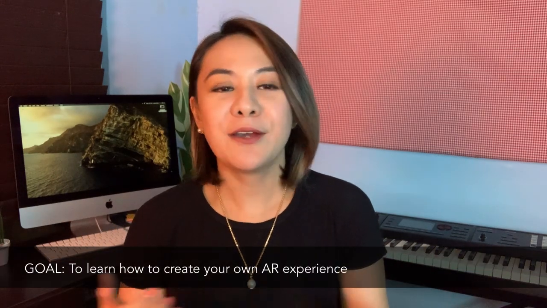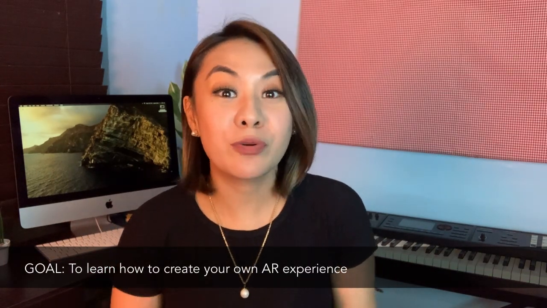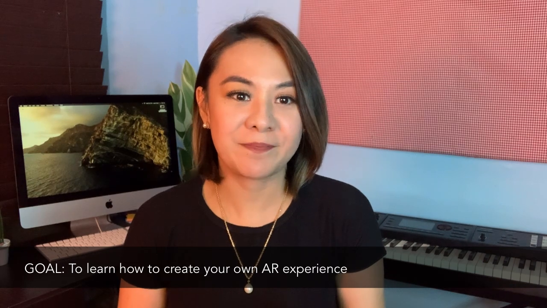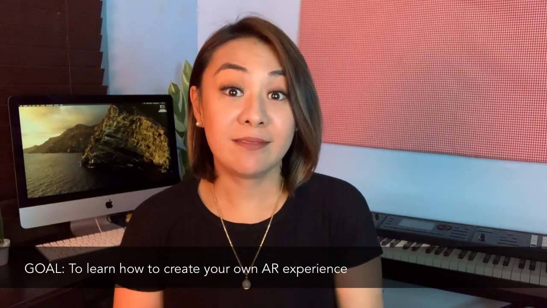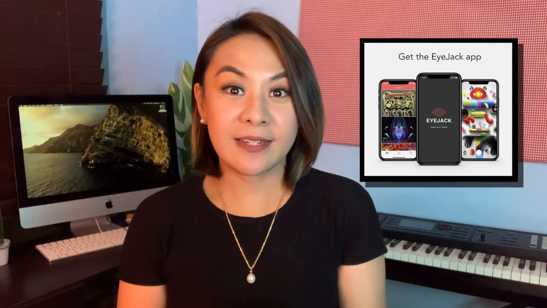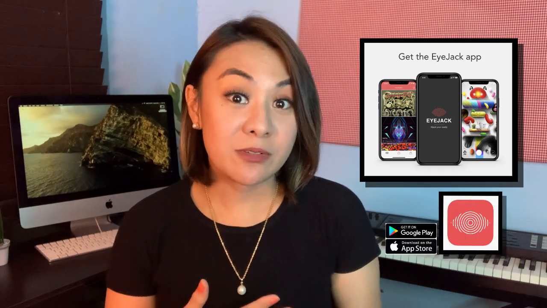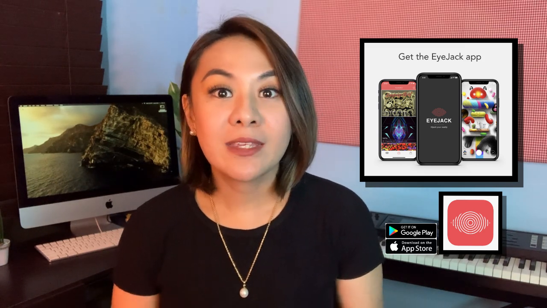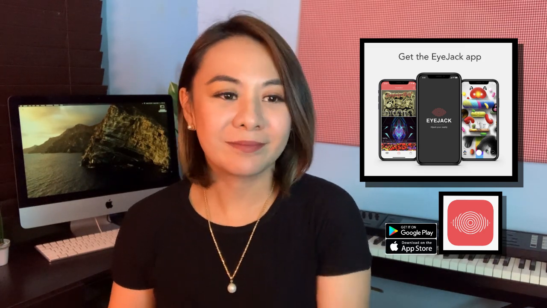In today's workshop, the goal will be how to create or render your own augmented reality experience with a favorite app of mine that is called Ijac. So if you would like to later on see some of these images that I've created in my class, you can download the app. I'll put a picture right here. That's how it looks like on the Play Store or the App Store. You could also download it directly from the website, ijacapp.com.